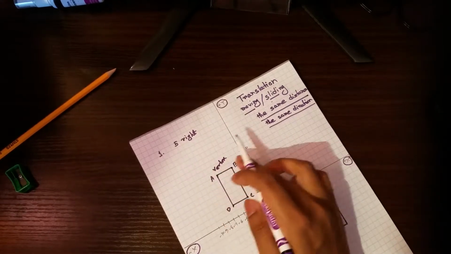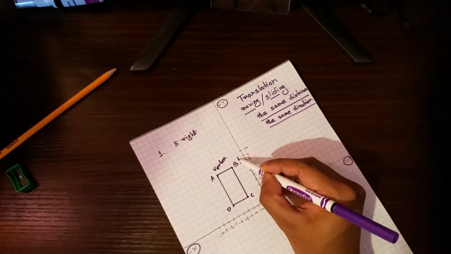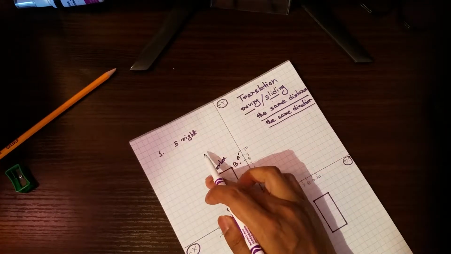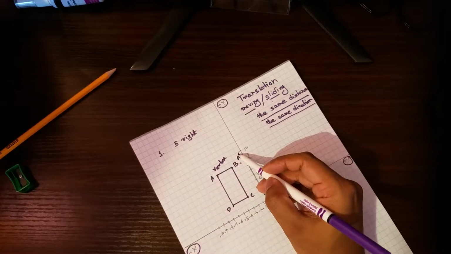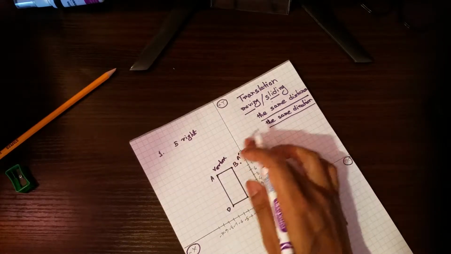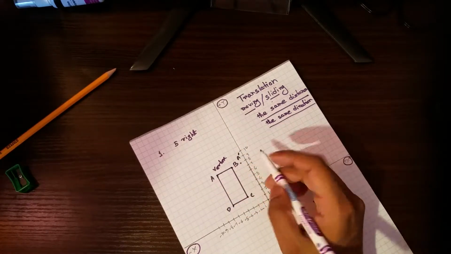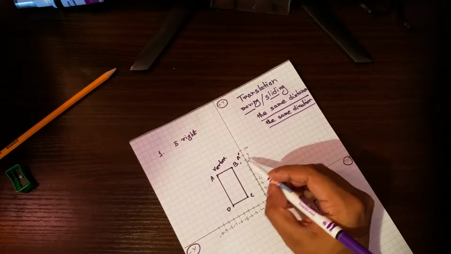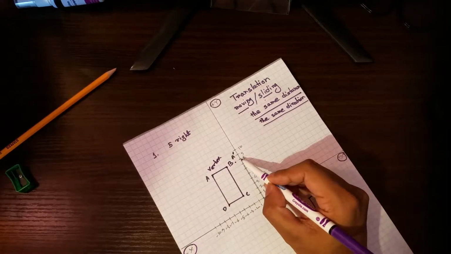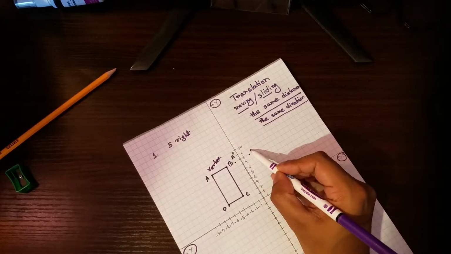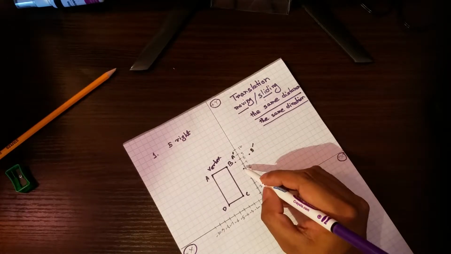So that's your new A. Let's give it a name called A prime. So A becomes A prime. You see the sign here, this is called prime. So 5 units to the right. So B will also be moving 5 units to the right. Okay, so 1, 2, 3, 4, 5. So this is your new B, that is called B prime.